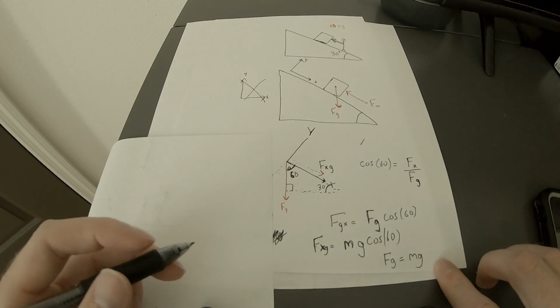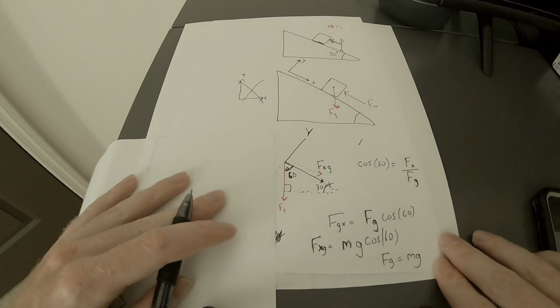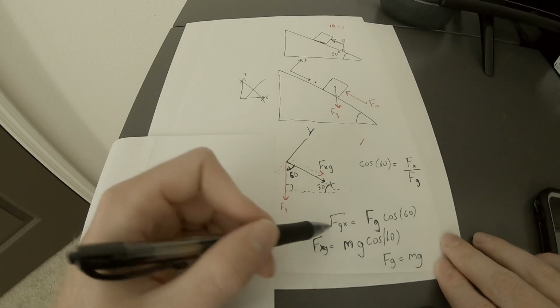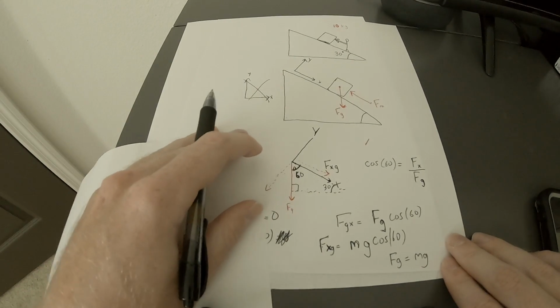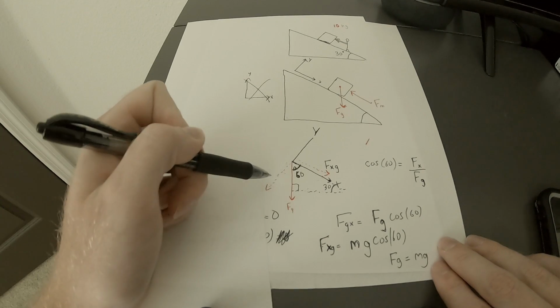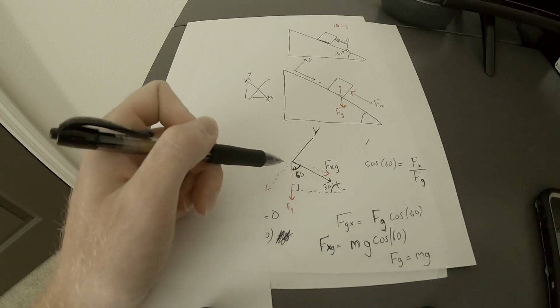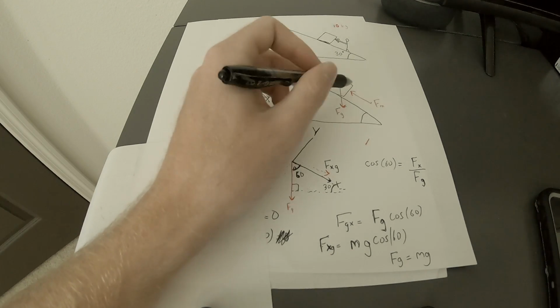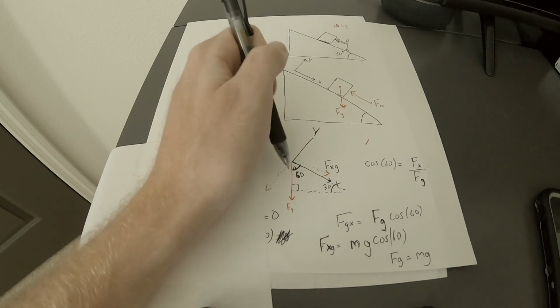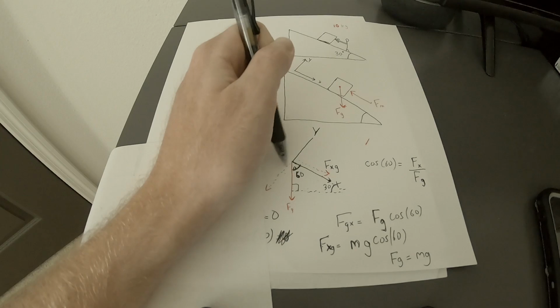Okay? Now that we know the force of gravity in the x direction, we don't really need to solve for the force in the y direction, because all the other forces are in the x direction, you're not going to have another force in the y direction, so it's kind of irrelevant.